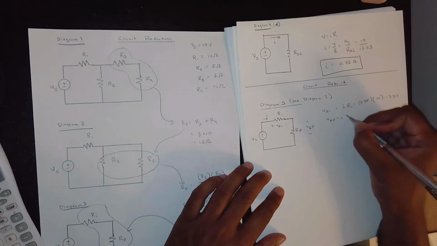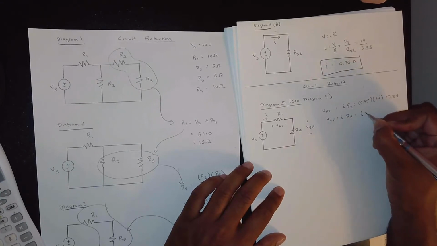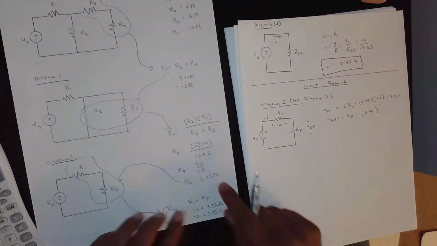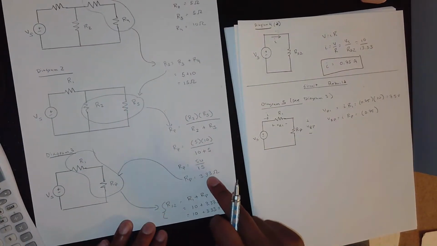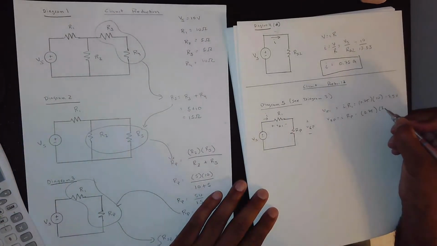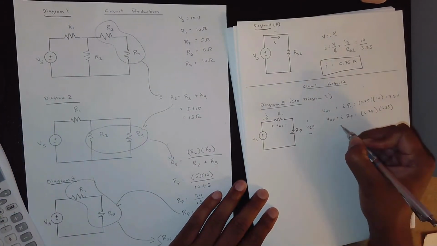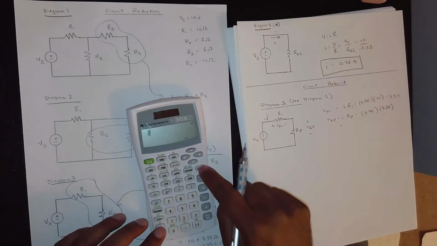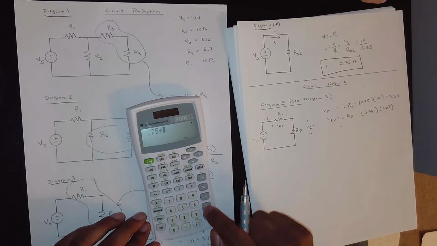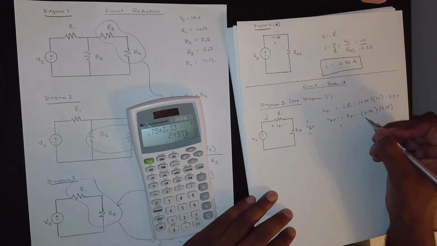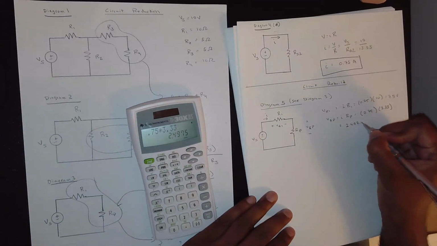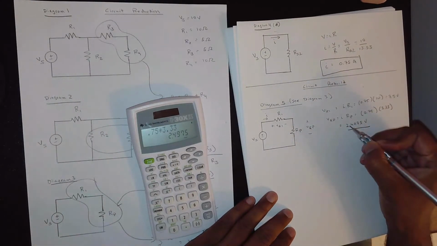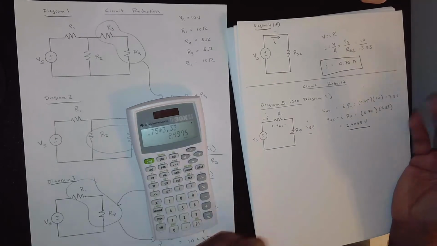VRP will be I times RP, which is 0.75. Our RP value is 3.33. If you look at the previous diagram, our RP value is 3.33, which is what? Put it in your calculator, and you get 2.4975. You can call it 2.5. You can have the decimal, not have the decimal. I just round up to 2.49. It doesn't really make a difference, okay?